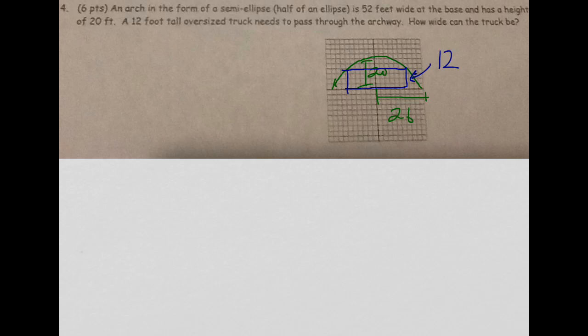Maybe we could add a restriction that it can't cross the center line, or that it needs a foot of clearance from the center line, or something like that. But for the context of this problem, how wide can it be if it uses the whole width? So what I'm going to do is figure out an equation of this thing, the green part there.